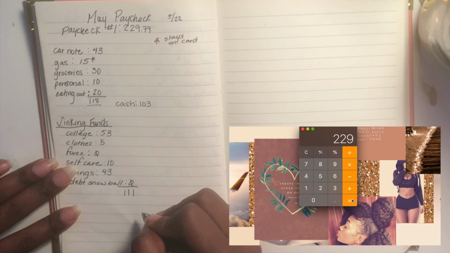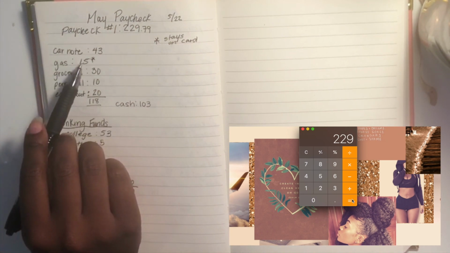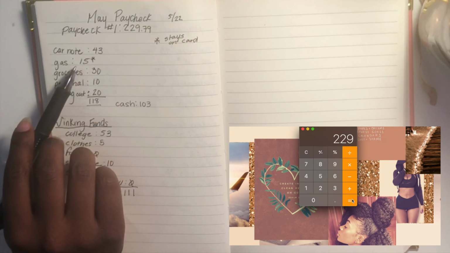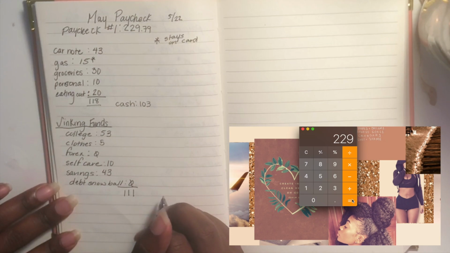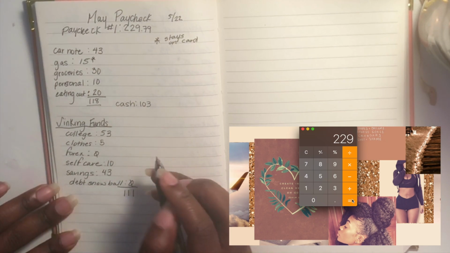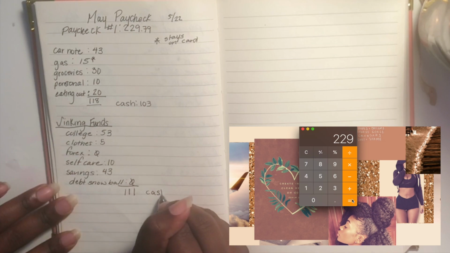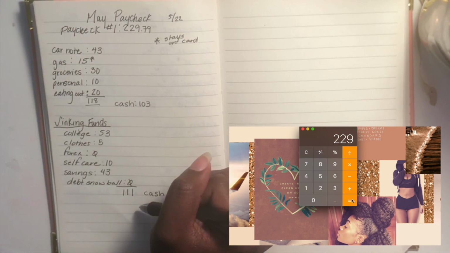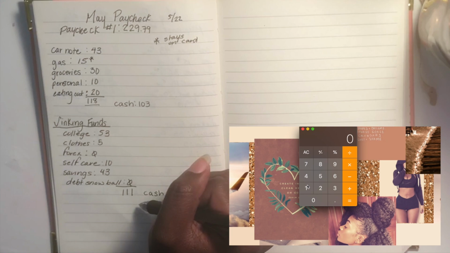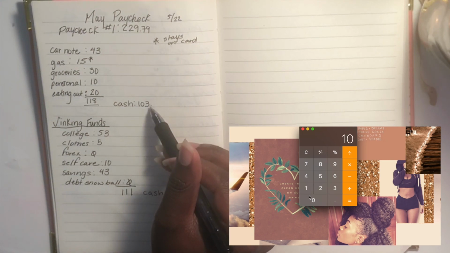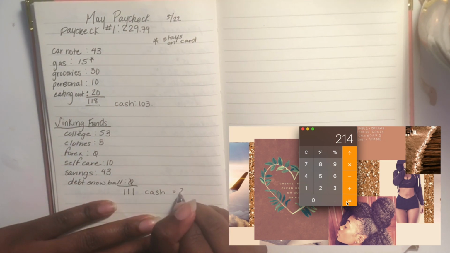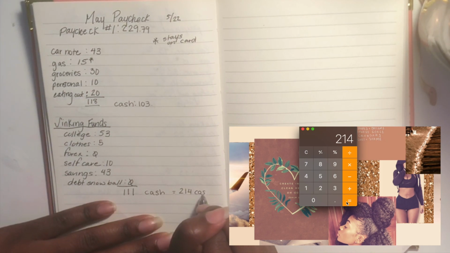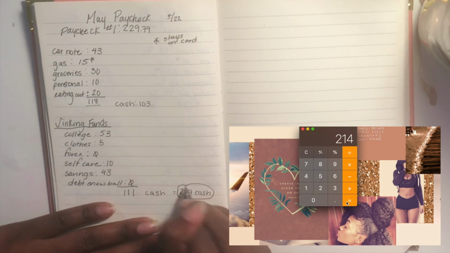but we need to see how much cash we need, because like I said, $15 is going to stay in the account for the gas. So for cash, we'll just add up the 103 plus the 111. 103 plus 111 equals 214. So 214 in cash is what we're gonna ask for at the bank.